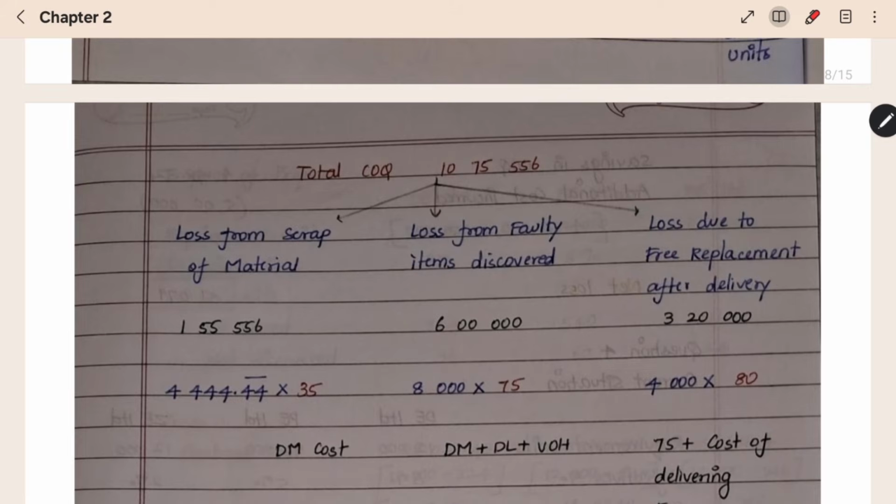Okay. The next thing is loss after the production. After faulty production, we are discovering the loss. This much is the units which are found out. And then for 1 unit, 75 rupees is the loss for us: direct material, direct labor, variable overhead. Everything we are adding because all the production costs should be added.